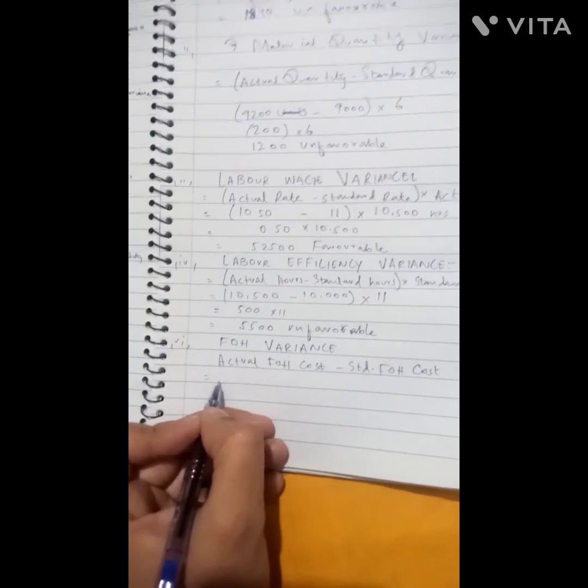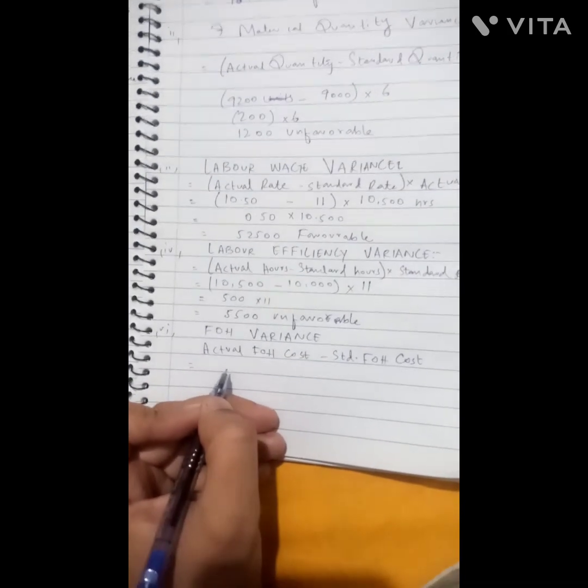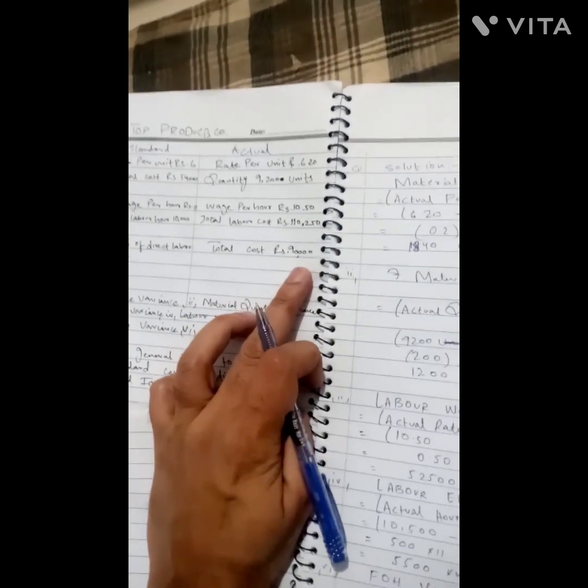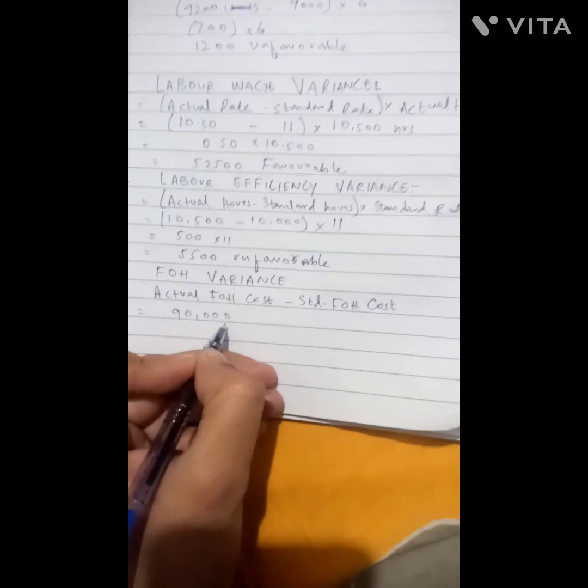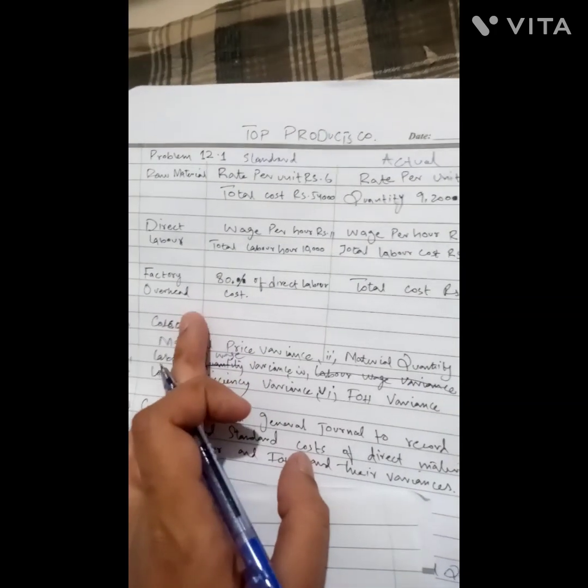What is the actual FOH cost here? Actual FOH cost is 90,000, minus standard FOH cost. What is the standard FOH cost here?